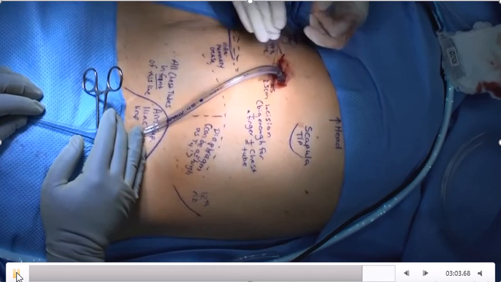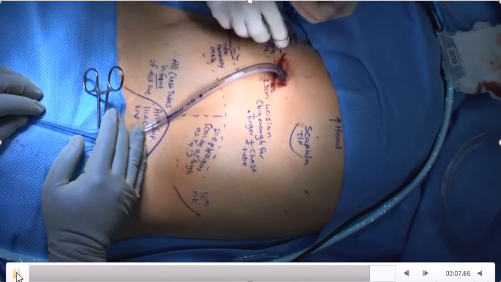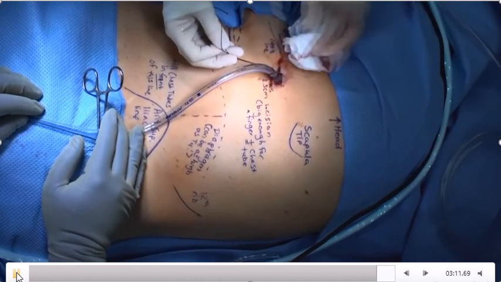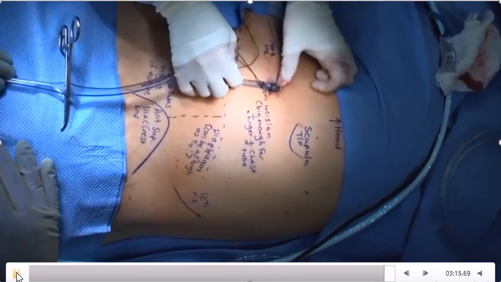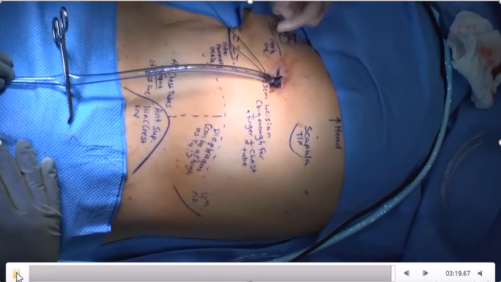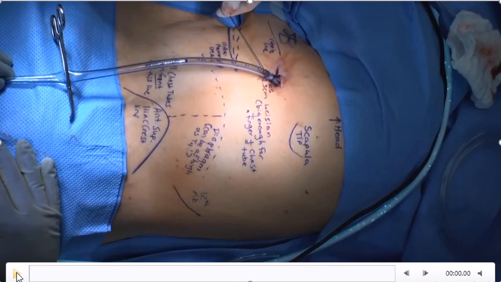Again going back and forth around the tube and taking so many knots in order to make good fixation of the tube. And now he has finished his chest tube insertion and fixation.